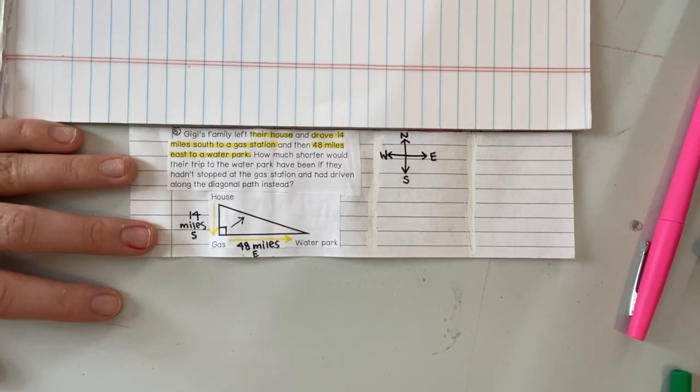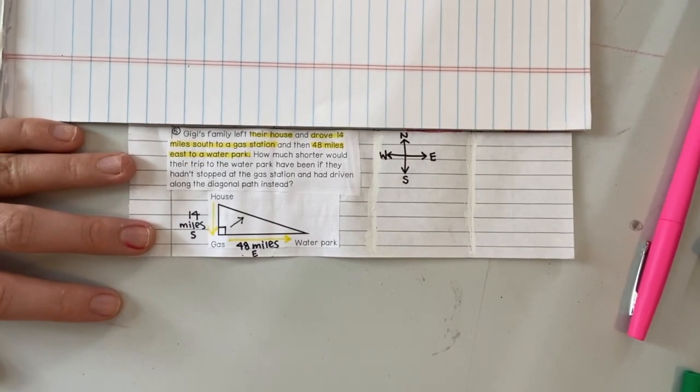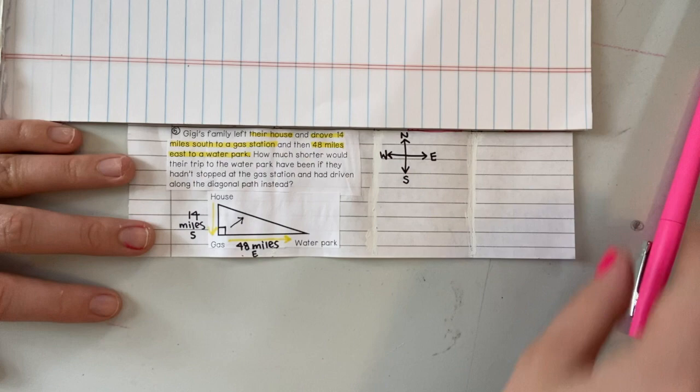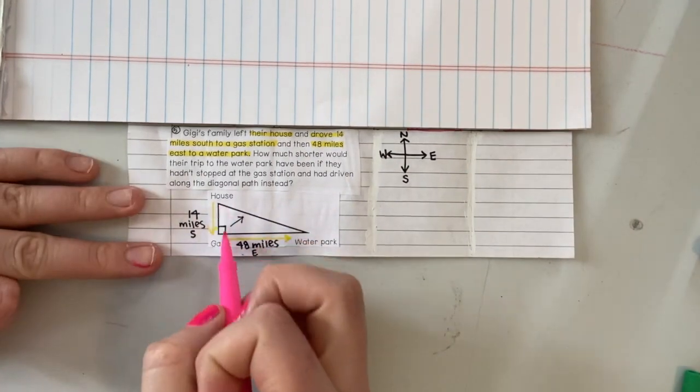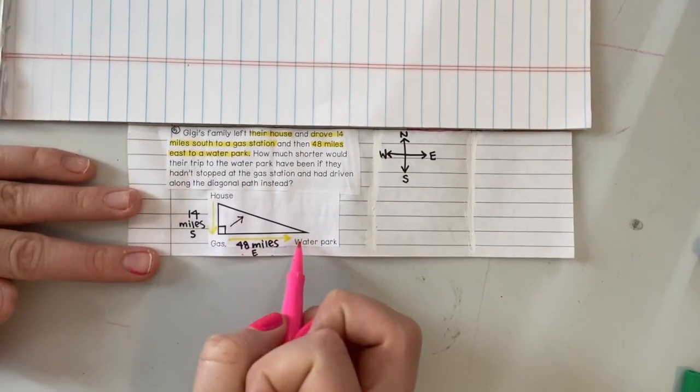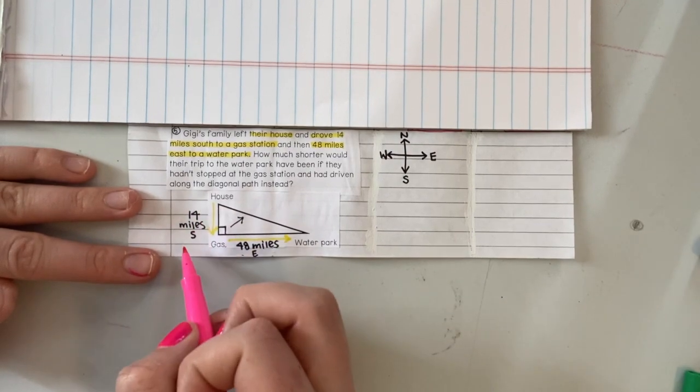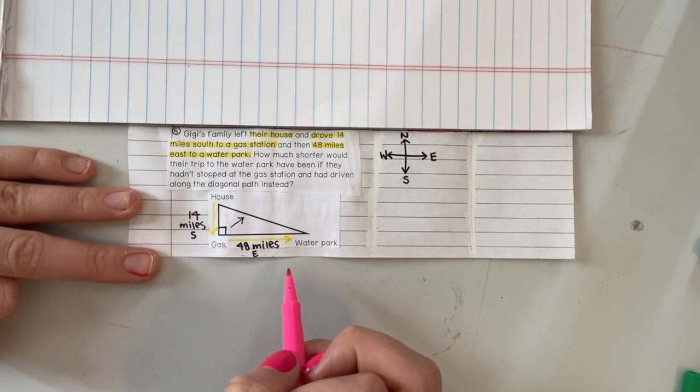How much shorter would their trip to the water park have been if they hadn't stopped at the gas station and had driven along the diagonal path instead? So now they're trying to compare this route, which we traveled a total of 14 plus 48 miles.